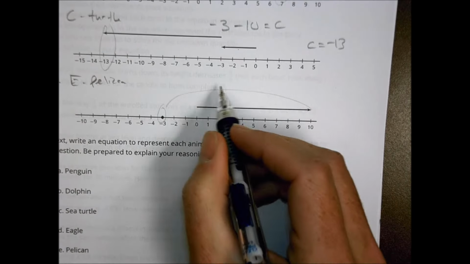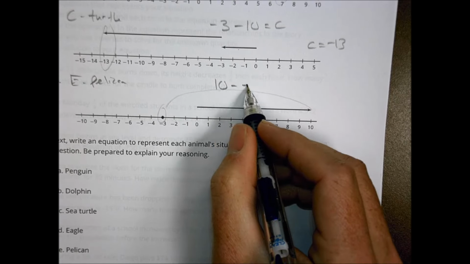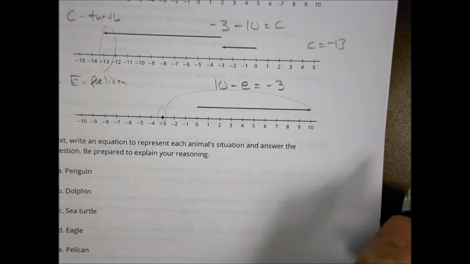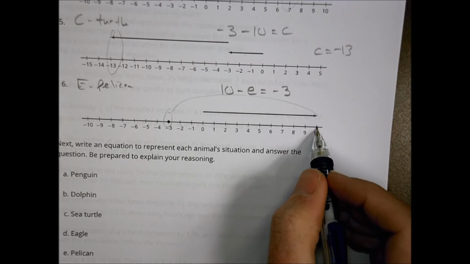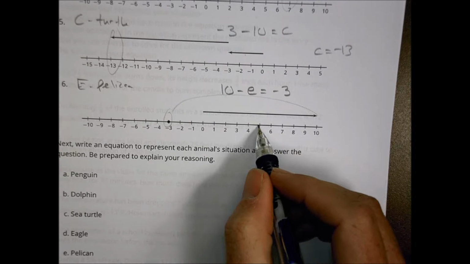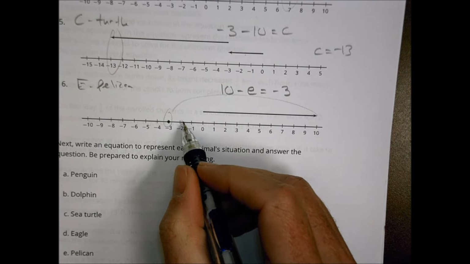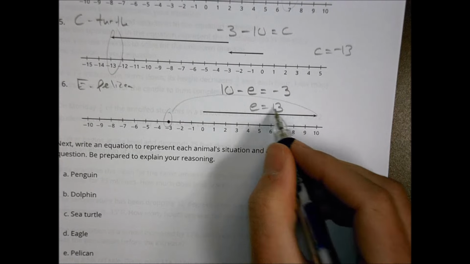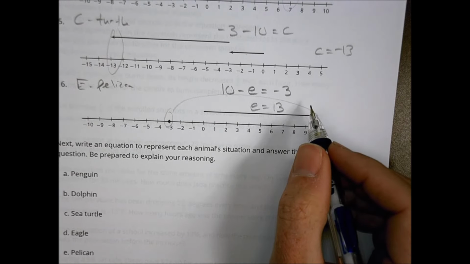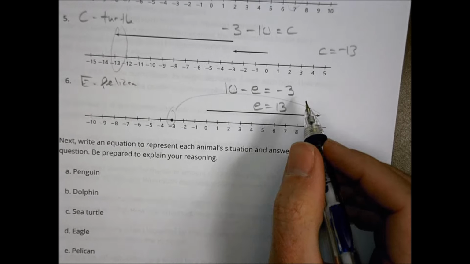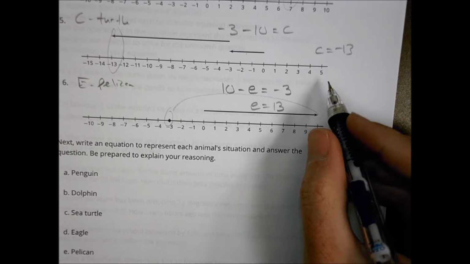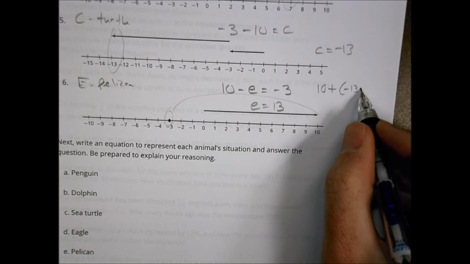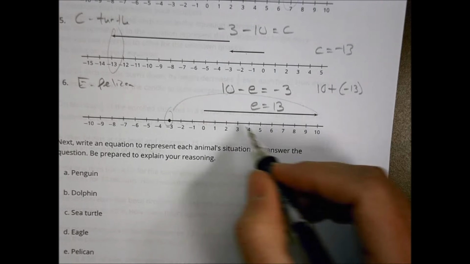And we could say that this is 10 minus E equals negative 3. So 10 minus what number gets you to minus 3? In this case, it's going to be 1, 2, 3, 4, 5, 6, 7, 8, 9, 10, 11, 12, 13. So E is going to equal 13. 10 minus 13 is going to get you to a minus 3. Okay? If I did it as an addition statement, I could say it's 10 plus a negative 13, right? That would make more sense because it's diving down.